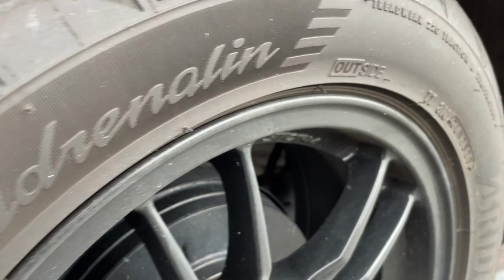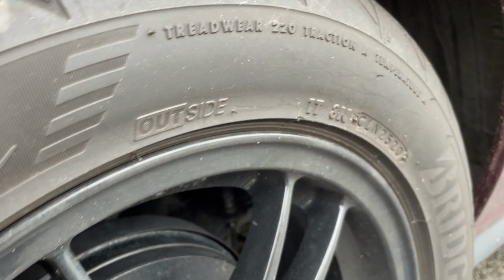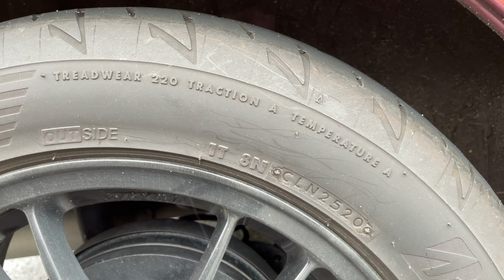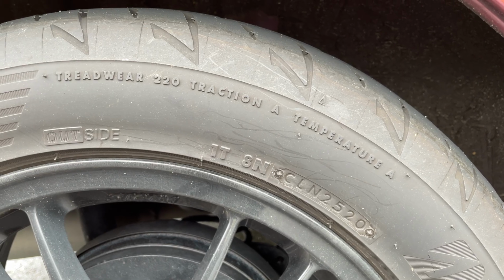Now the last one we will look at is the treadwear, traction and temperature rating. So these are all tested under controlled conditions by the manufacturers themselves, so your mileage may vary, especially under actual real-world use. Because of this, these ratings are better used as a comparison among different tire models rather than an indication of actual figures.